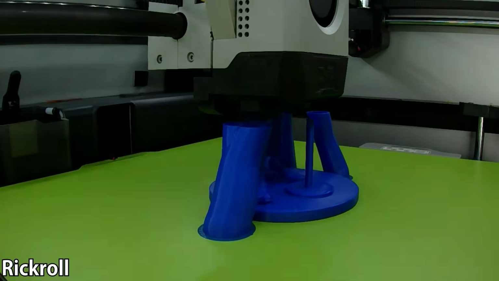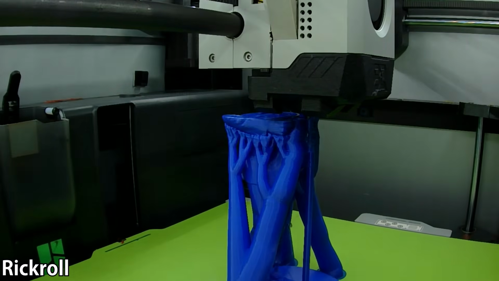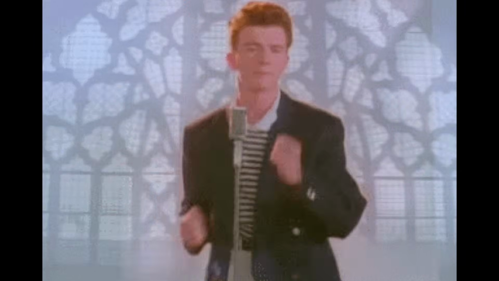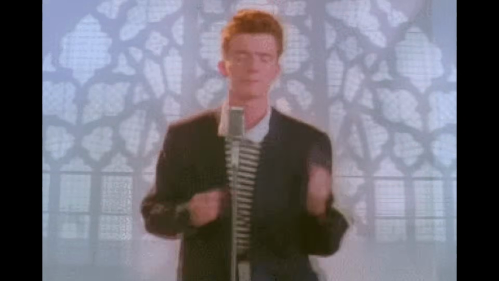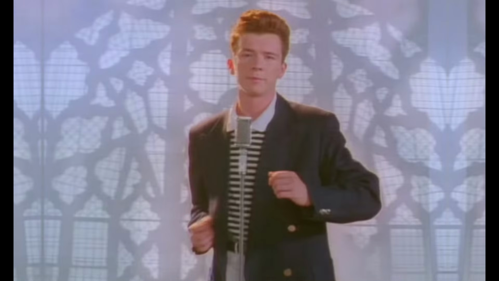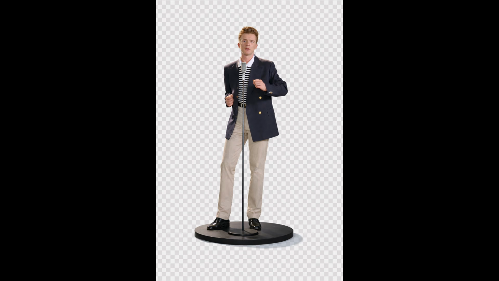Next one up is the Rickroll. It's more an internet prank than a meme, but it is used as a meme also. The whole point is to trick someone into clicking a link that unexpectedly leads to the music video for Never Gonna Give You Up by Rick Astley, instead of the promised content. I took this image and added the missing half. I also added a round base so the microphone and figure could be printed as a single piece.